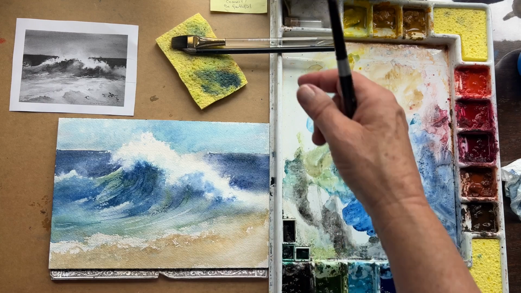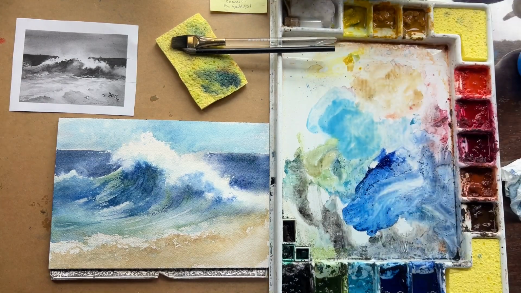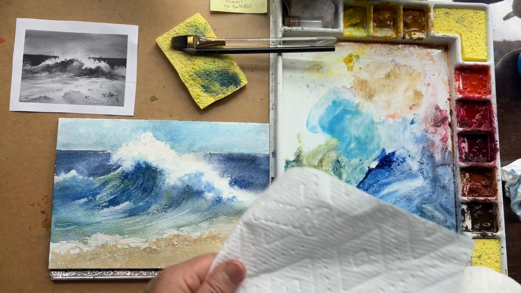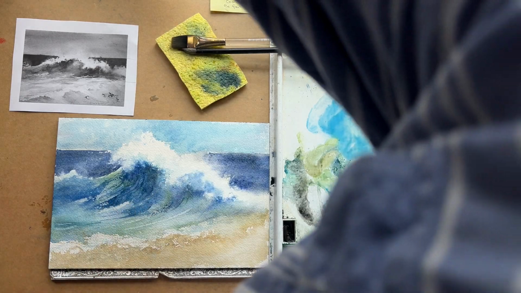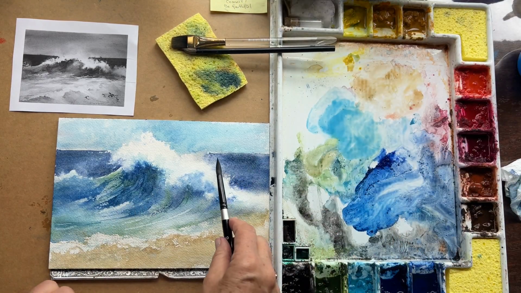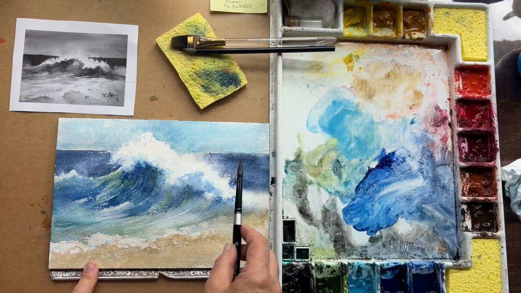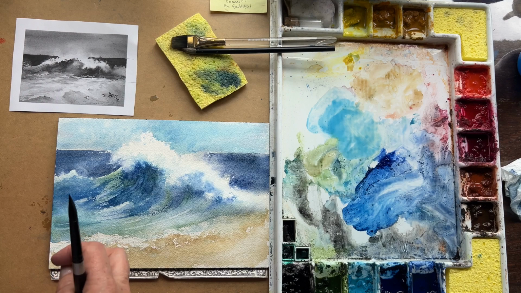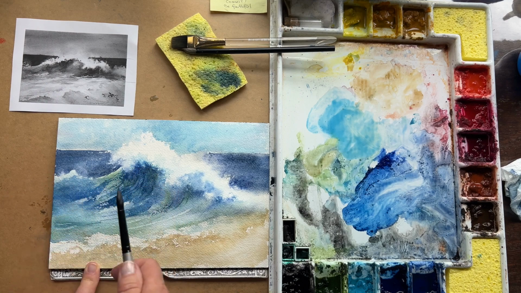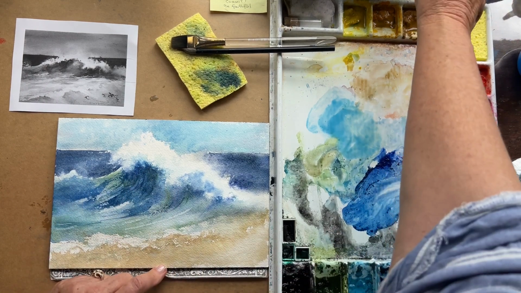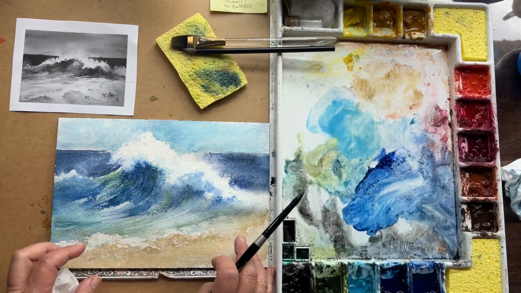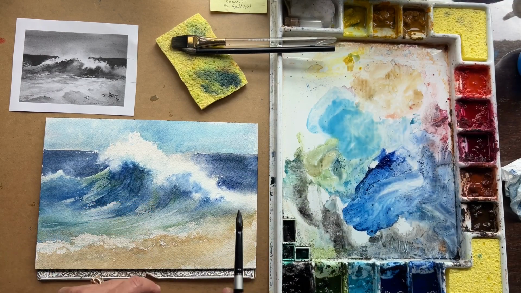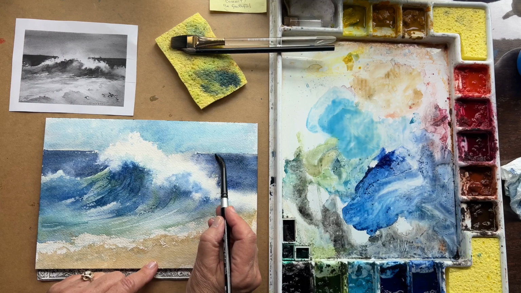So what I've decided to do, as I grab a paper towel, is I'm going to lighten the sea in the background, and I'm going to add a little more green into this to warm it and pull it forward. By warming, remember, cool recedes and warm advances. That's a general rule.